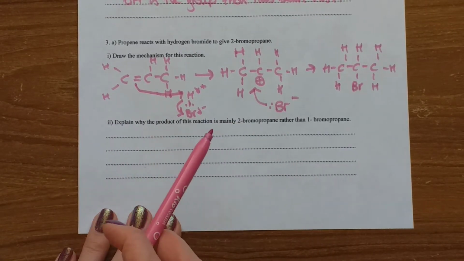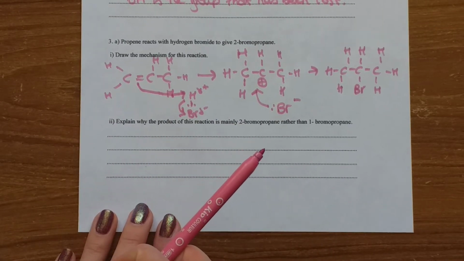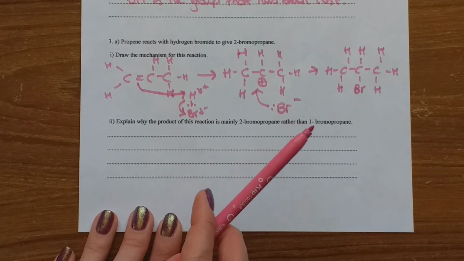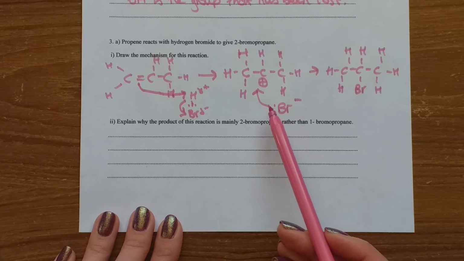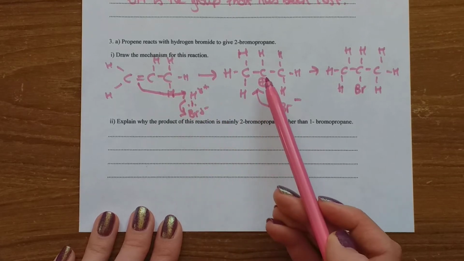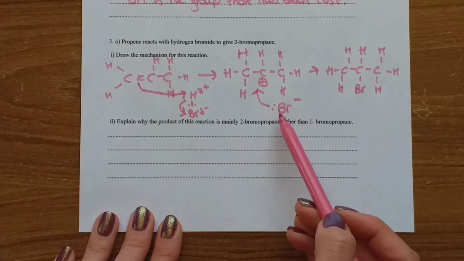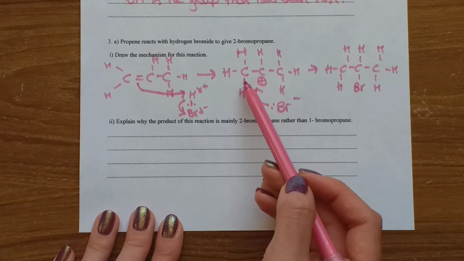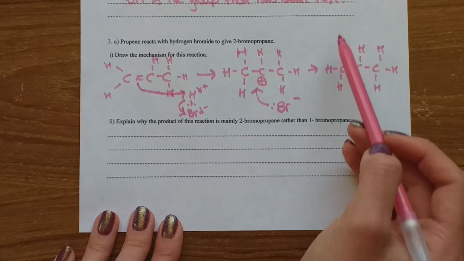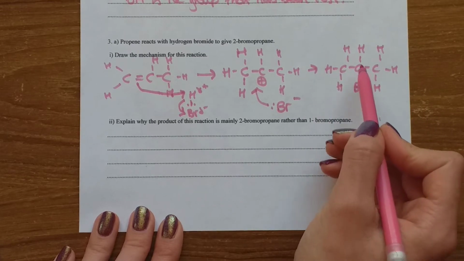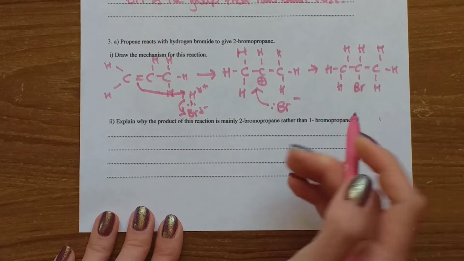Explain why the product of this reaction is mainly 2-bromopropane rather than 1-bromopropane. This hydrogen could have joined the middle carbon, and the bromine would go on the first carbon, becoming 1-bromopropane. But it much rather goes into the middle carbon.